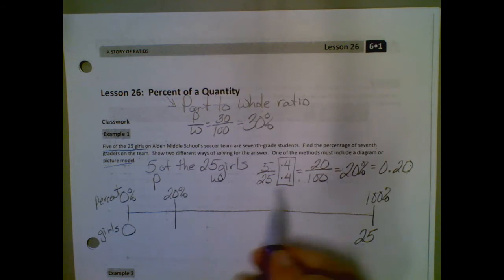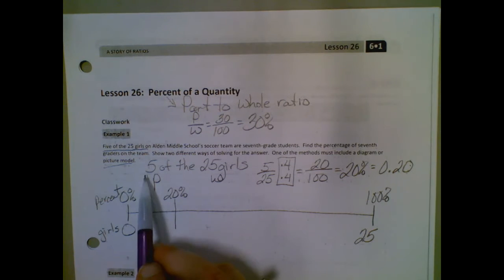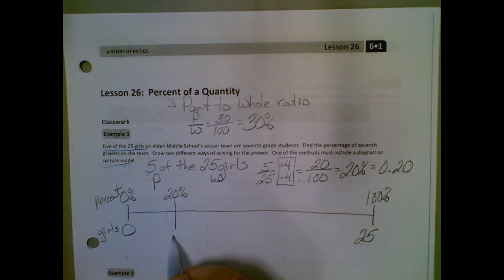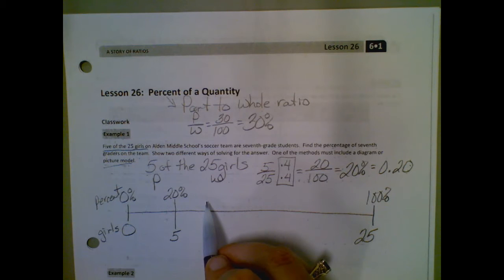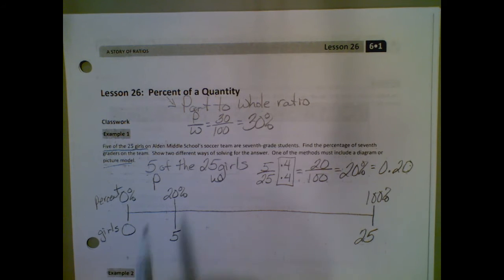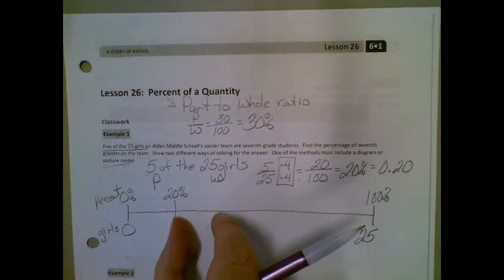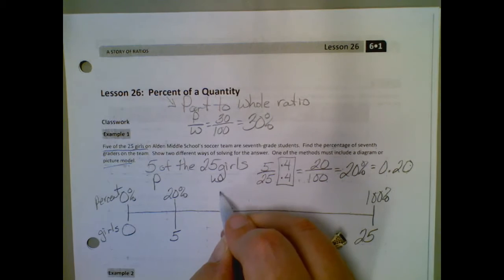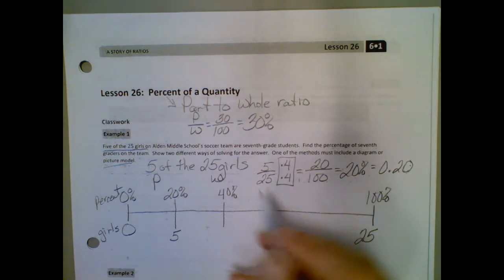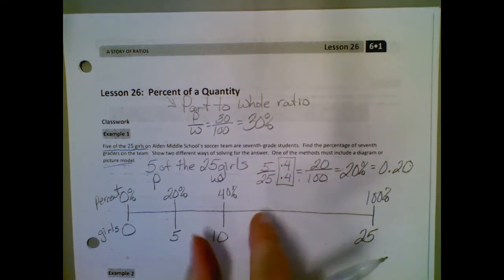So if I were to break this down to 20%, I'm going to fill in what I know more. 20% is how many girls? Well, we figured out from the 5 that it's 5 girls. So from 20%, I can almost double my space and go to 40%, which would be 10 girls.